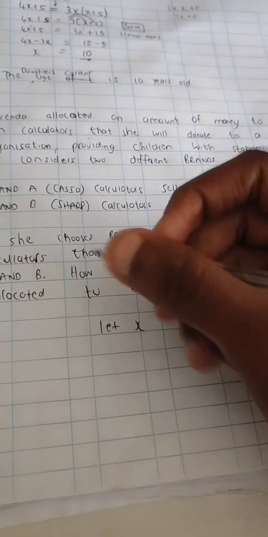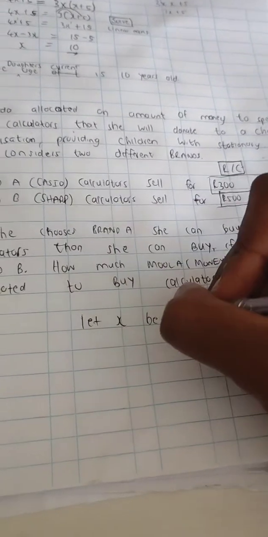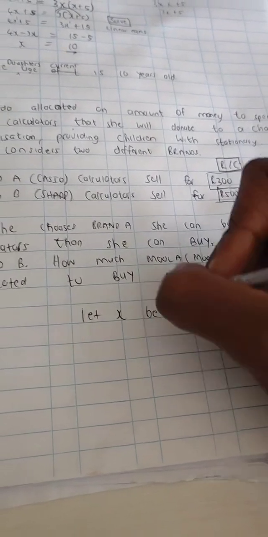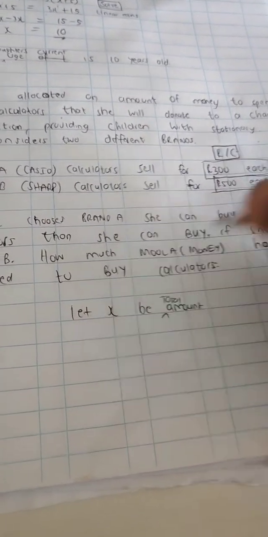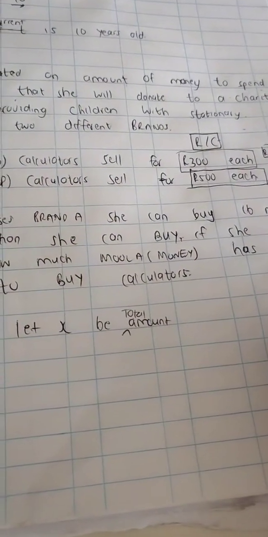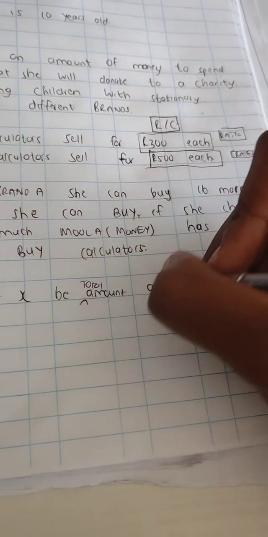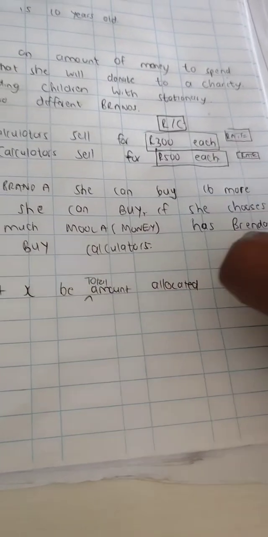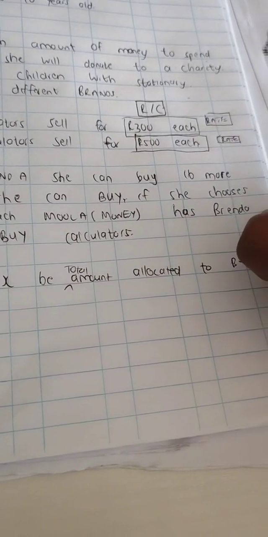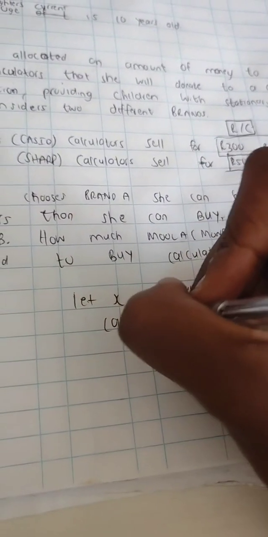We can let X be the total amount that Brenda has allocated to buy calculators. I like how you think, Brenda. Okay, 100%. Let X, we define variables as such.